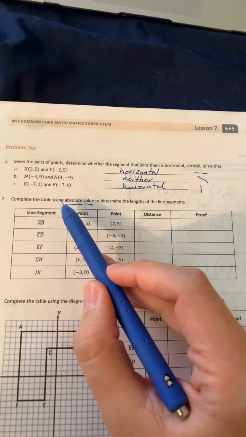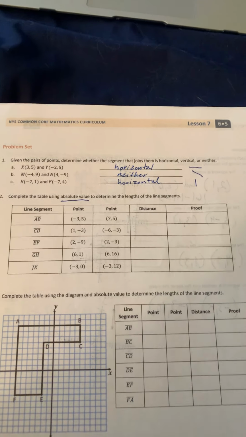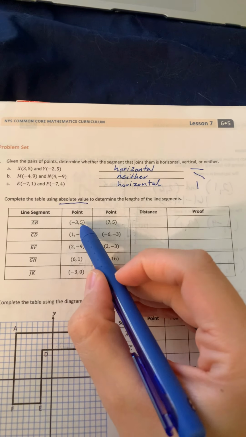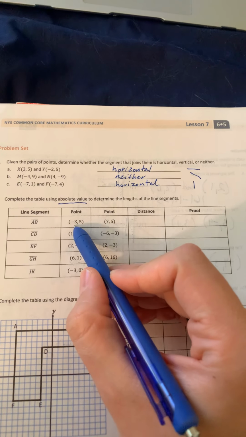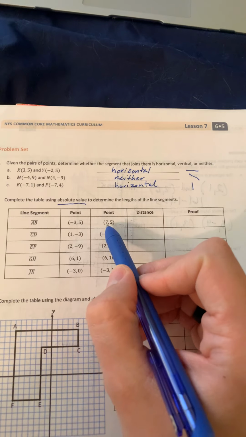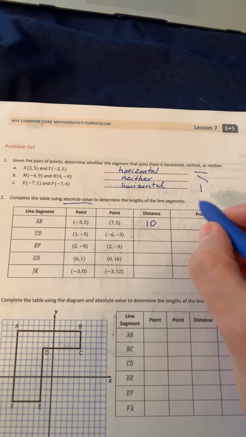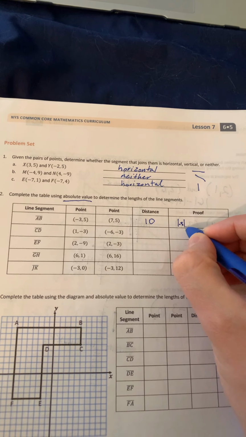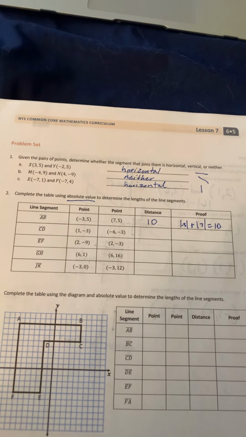This one, we have to complete the table using absolute value to determine the length of the line segments, as we reviewed these past few days as well. We talked about noticing which are the numbers that change. X's change, y's stay the same. That's -3. That's +7. The distance is 10. And the proof is the absolute value of -3 plus 7 equals 10.